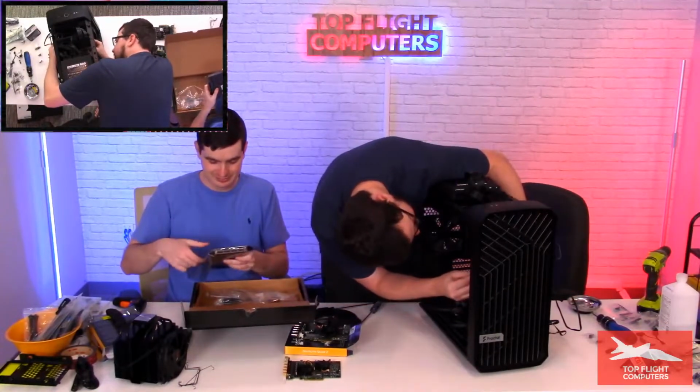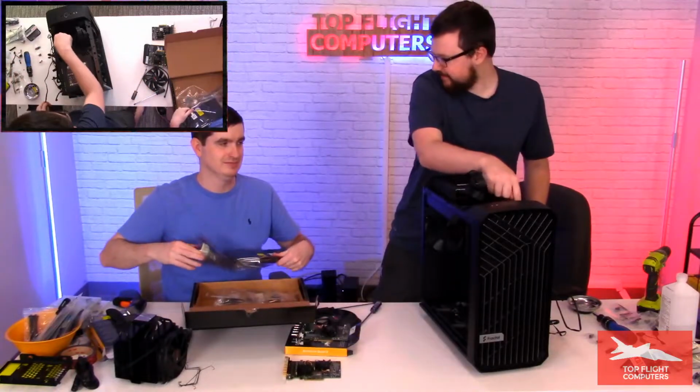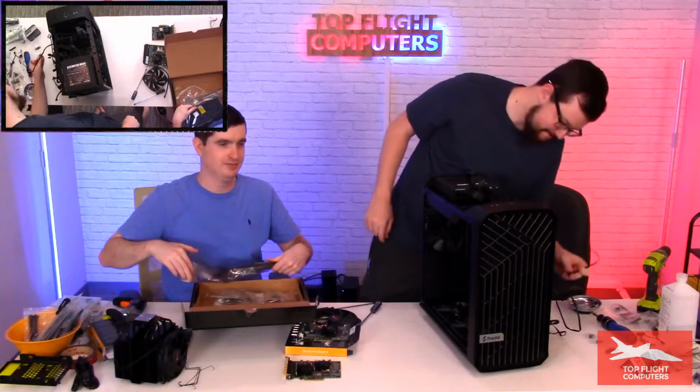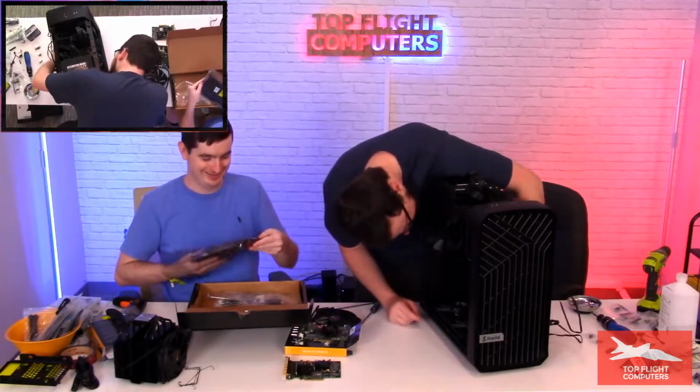I will say, I think this would be a really fun case to do a water cooling build in, because they already have the fill port up there designed for it. But I mean, you're welcome to. Yeah, you can do your own build.